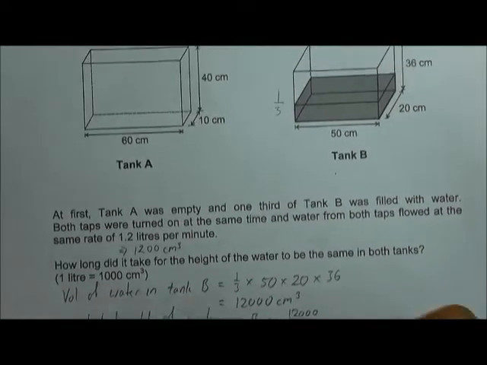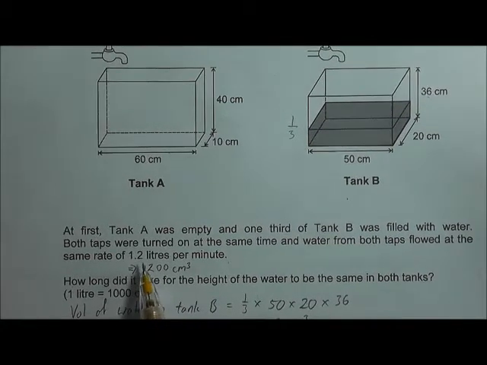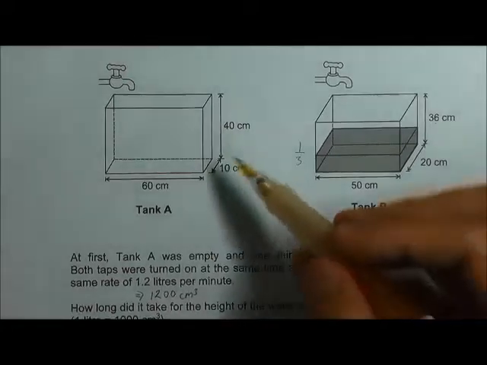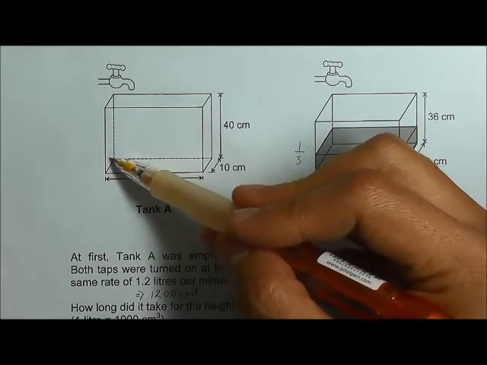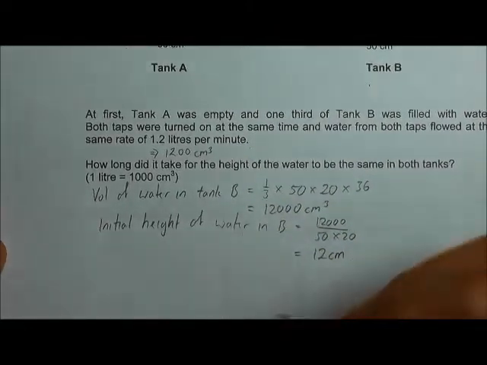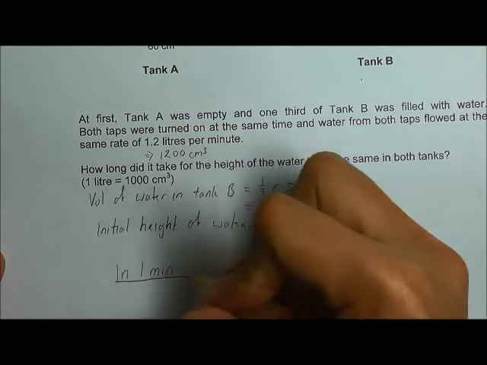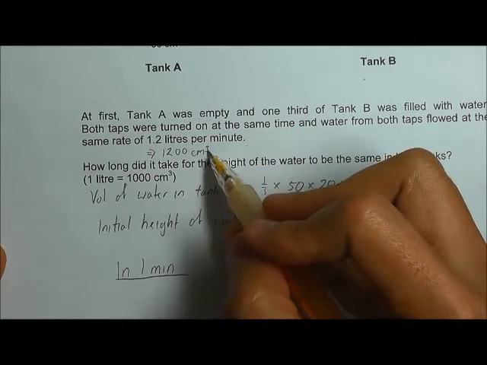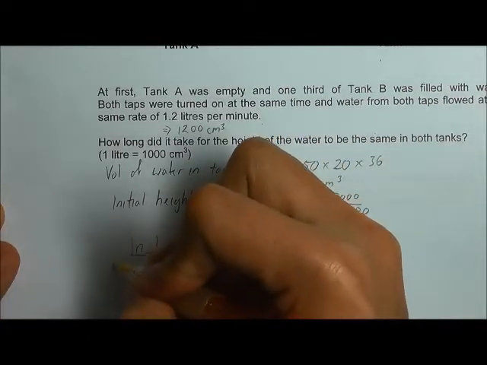Okay, next, we know that when the tap is turned on, the water flows out at a rate of 1.2 liters, which is 1200 cm cube per minute. So as the water flows in, what is the rate of increase in the water level in each tank? So we can find out here. In 1 minute, 1200 cm cube will flow into the tank. So what is the height increase in the water level?